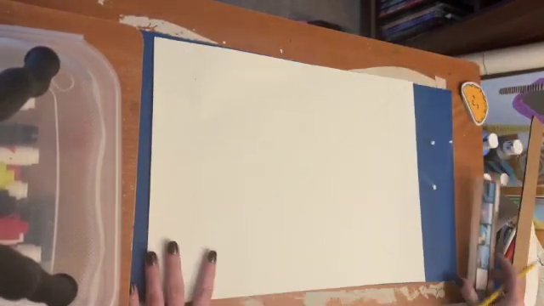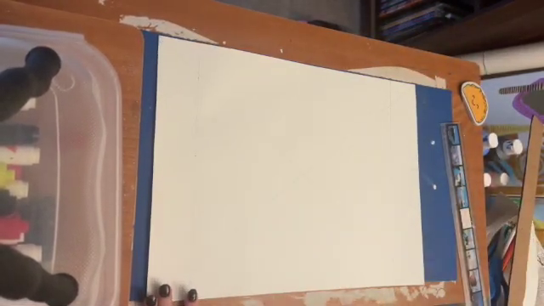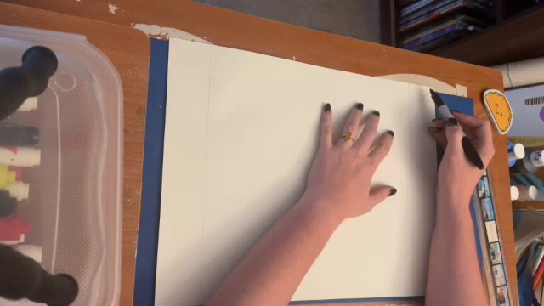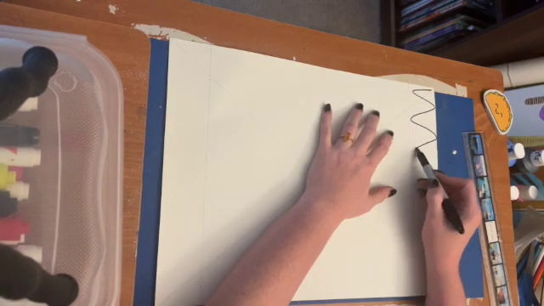Now, these 2 spaces that we measured out on each side of the paper are what I call no man's land. We're not going to put any drawings there.